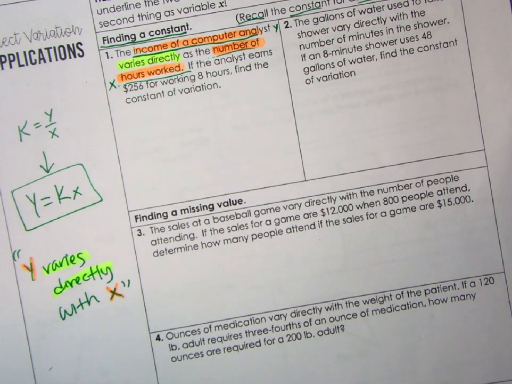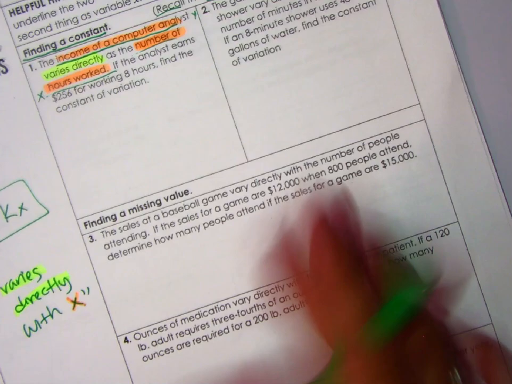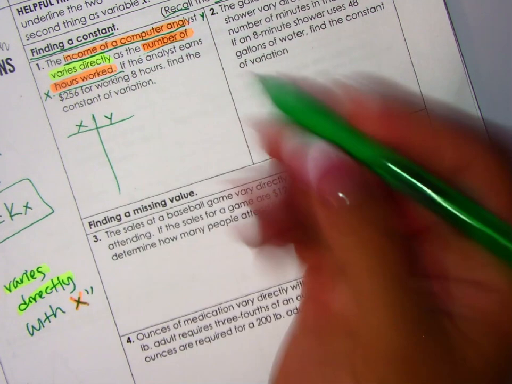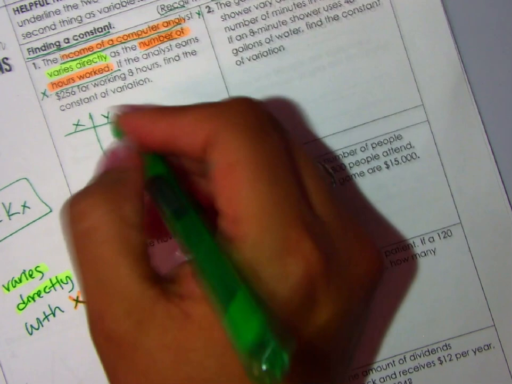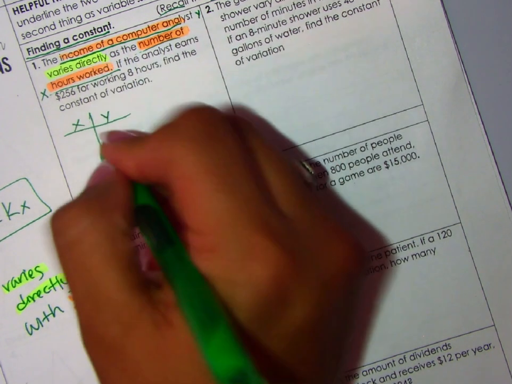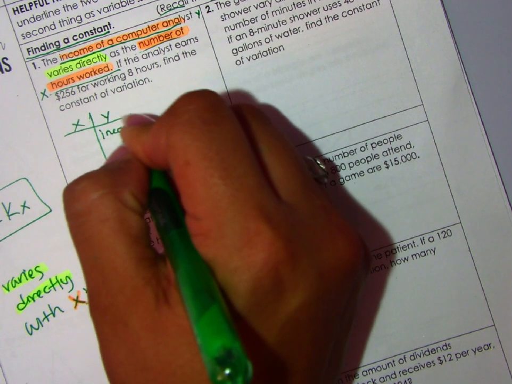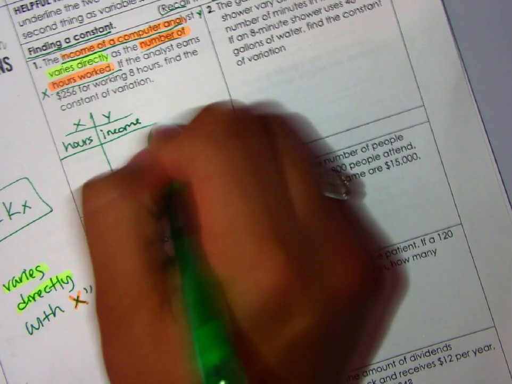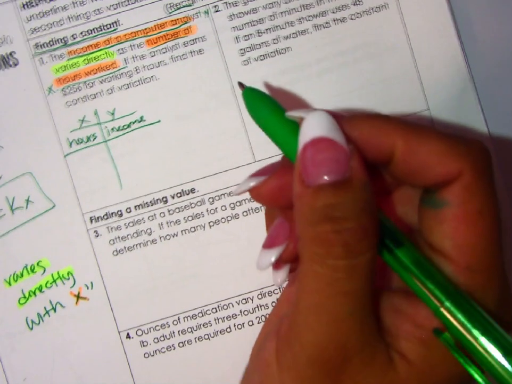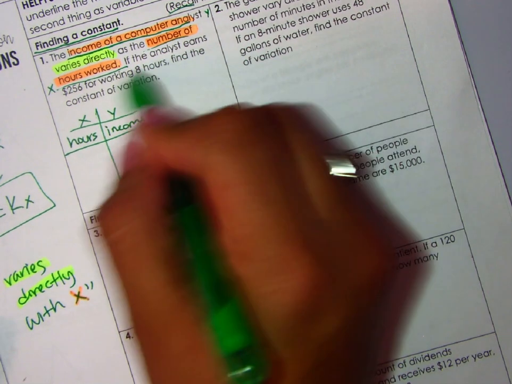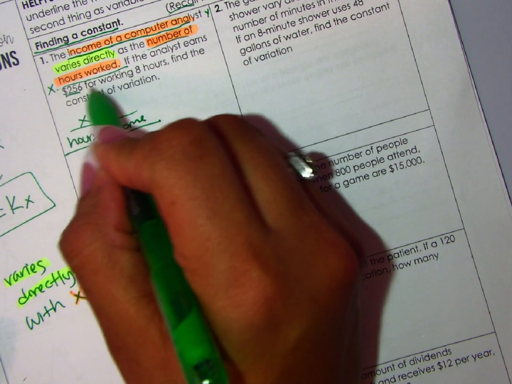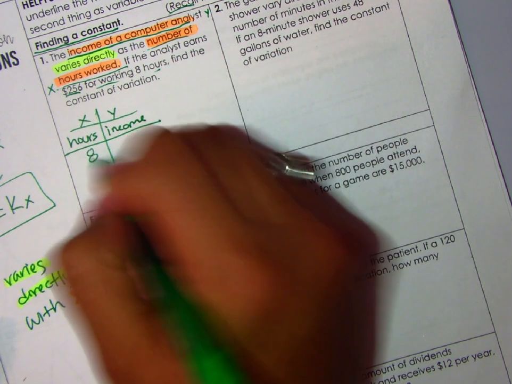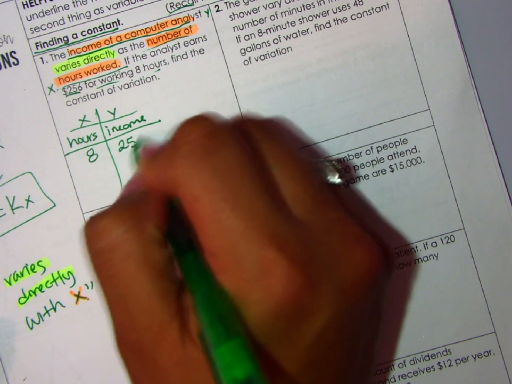And the strategy that I showed you in class was to create a table of the x and y values that you're going to be using and label what the x and y values represent. So the income is your y value and the hours worked is your x. So keeping that in mind, let's look at the next phrase. You have $256 for working 8 hours. So we're going to write 8 hours brings you $256 of income.